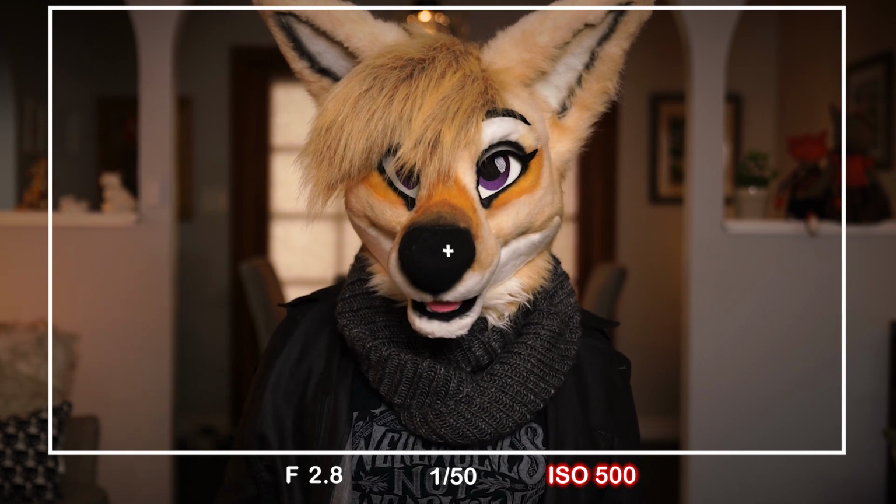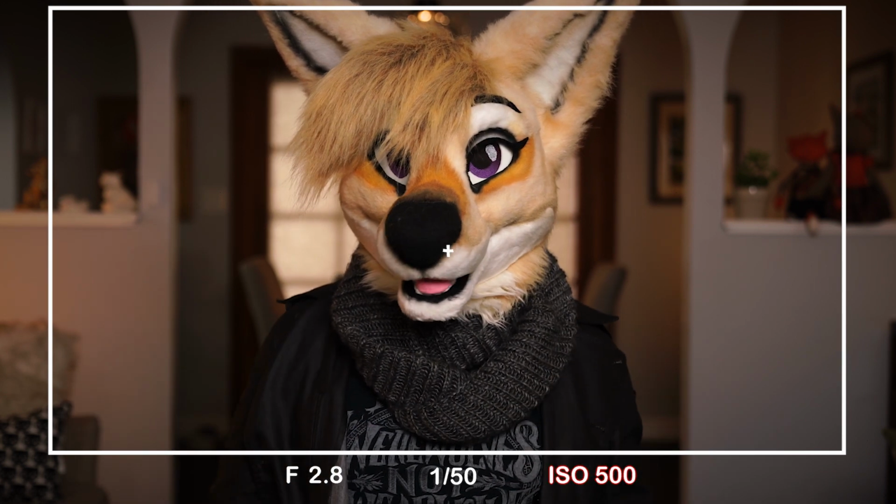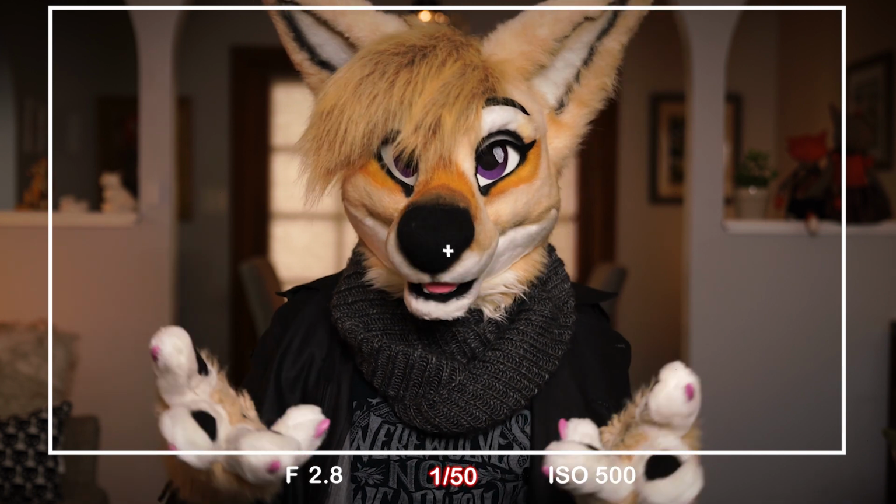On a camera, exposure is controlled by a combination of ISO, shutter speed, and aperture. ISO is the sensitivity of your sensor. The higher the number, the more noise that is introduced into your image. Shutter speed is the time at which the sensor is exposed and is usually expressed as a fraction. 1/50 would be a 1/50th of a second exposure.